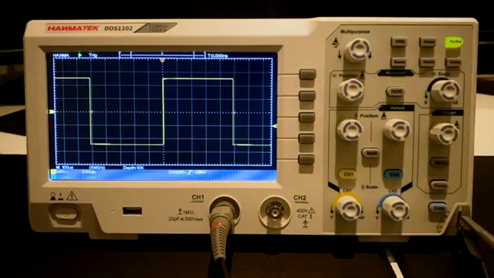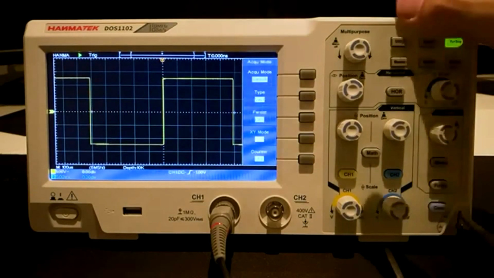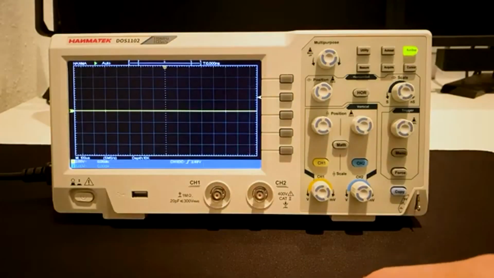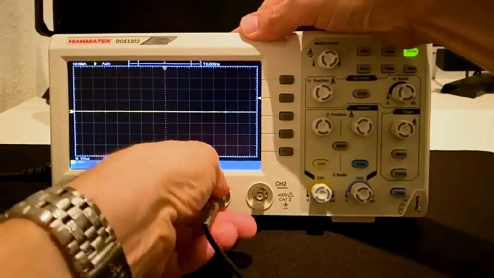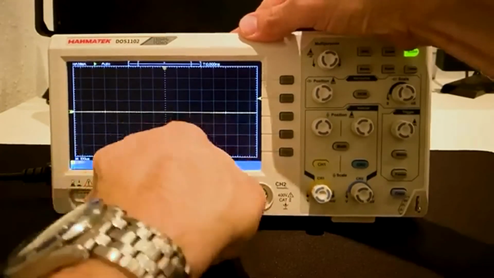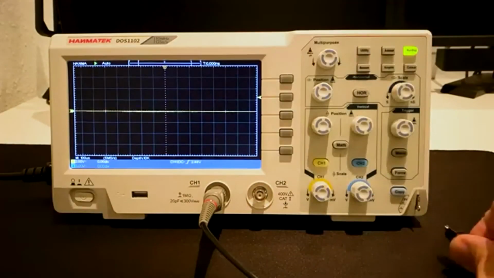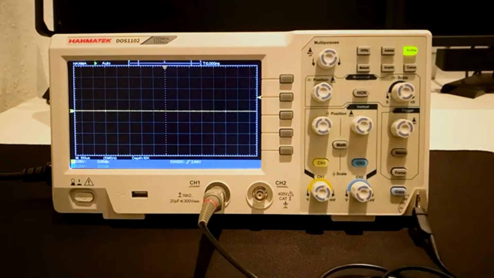The Acquire function. The sample mode is standard. Before using the scope for the first time, it is important to make a probe compensation. The probe is connected to channel 1. Connect the probe to the compensation connection.